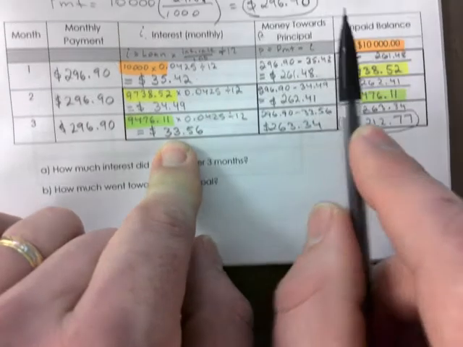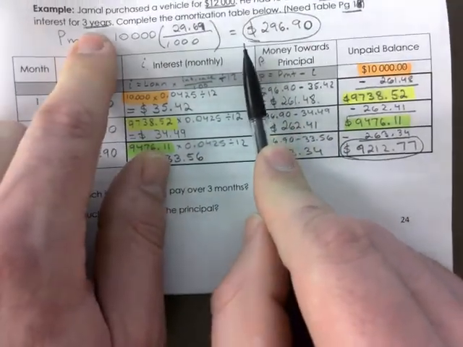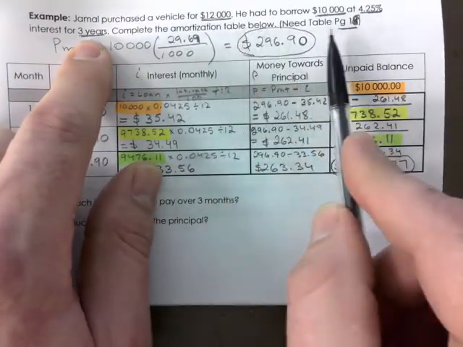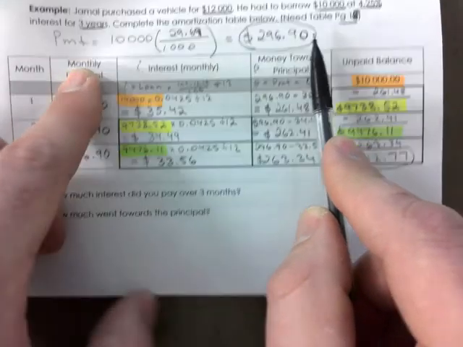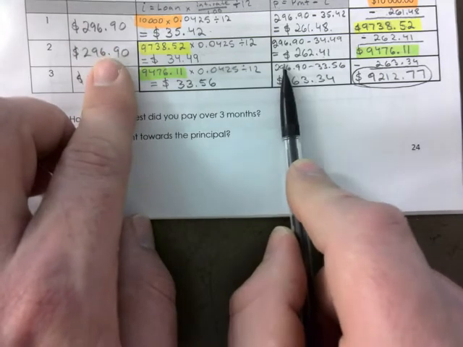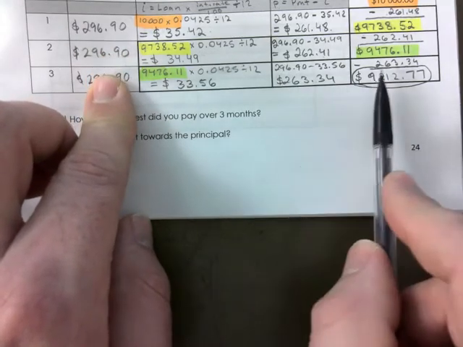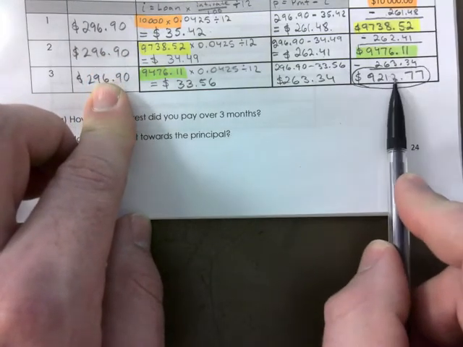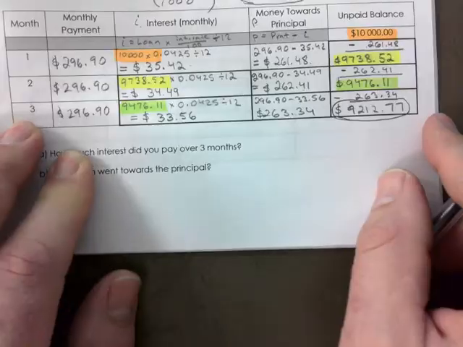In this particular case, we would have 3 years worth of payments. If it's monthly, that's 36. So technically for this loan, we would have to do 36 of these to get to the bottom of it, and finally owing 0 here. Okay, so that's what we're doing.